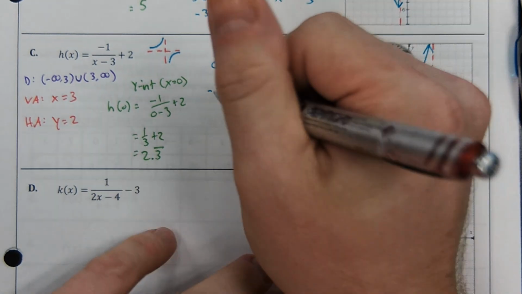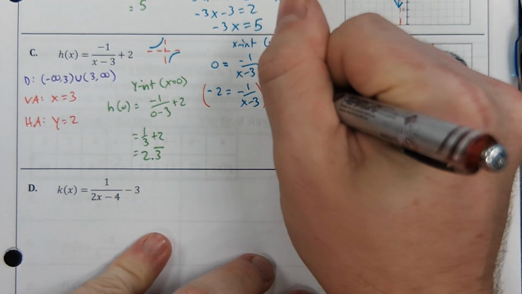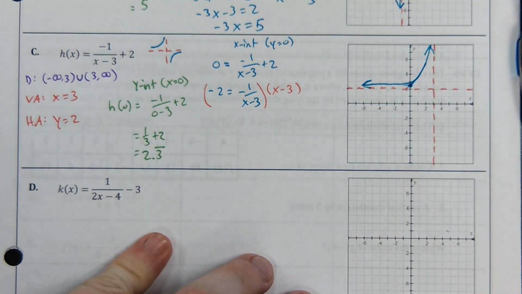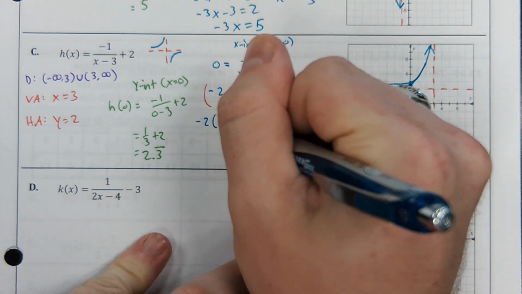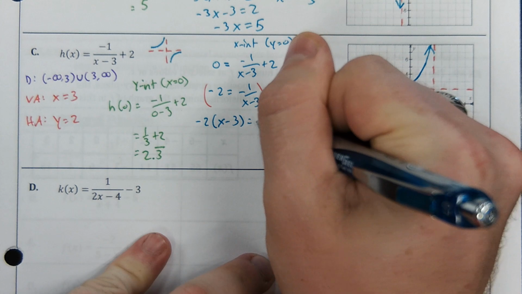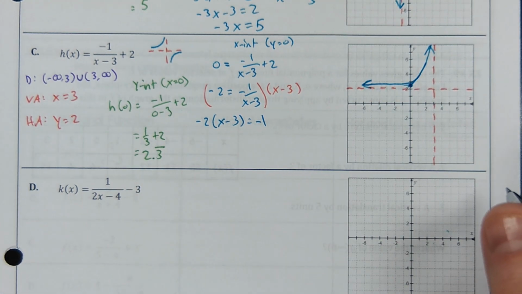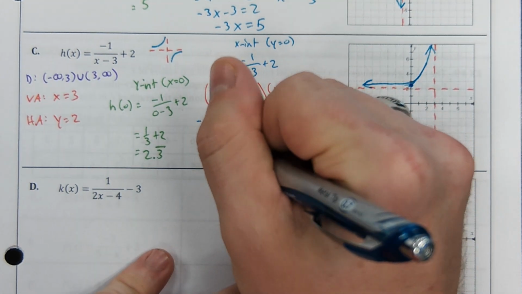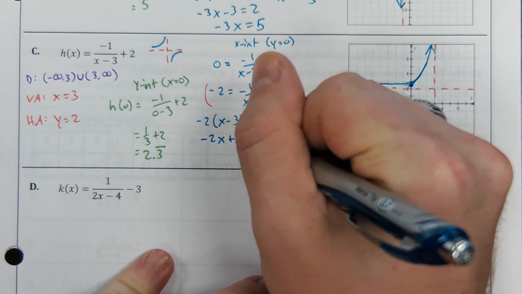Multiply both sides by the bottom of the fraction. Distributing negative 2 gets me negative 2x plus 6 equals negative 1.